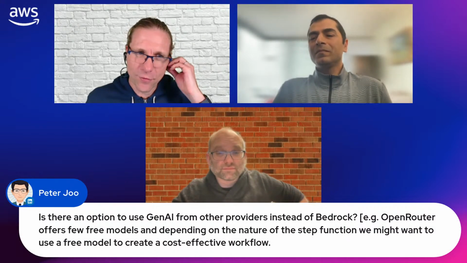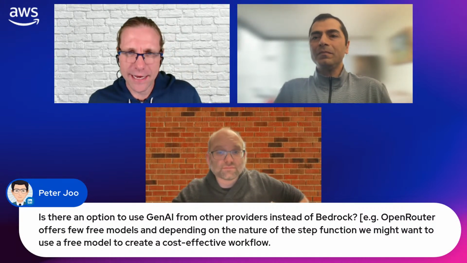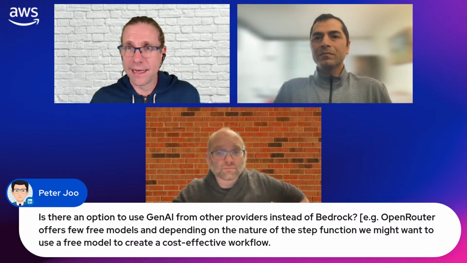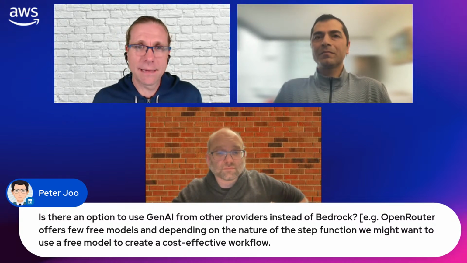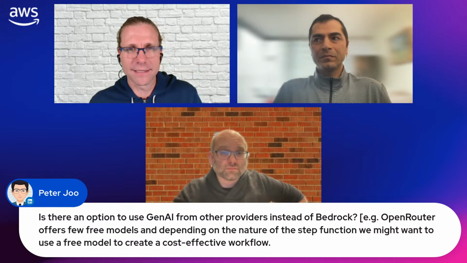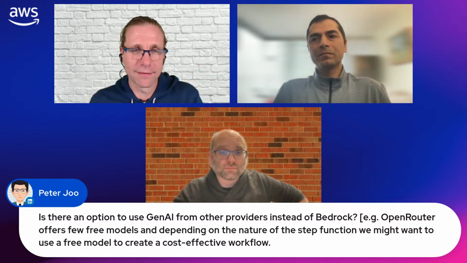Is there an option to use GenAI from other providers instead of Bedrock, like OpenRouter? I would say, top of my head, absolutely yes, because Step Functions can call any HTTP endpoint. So if there's anything on the internet that you want to call and get a response from, yes, seems as though that would be possible.